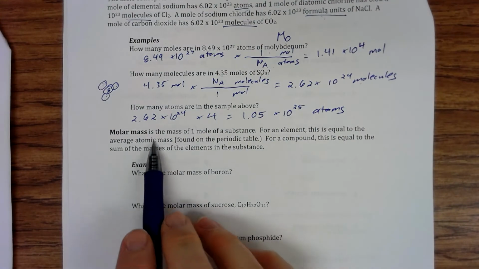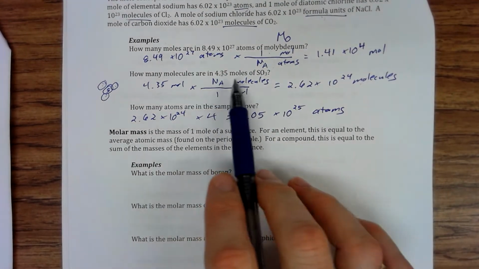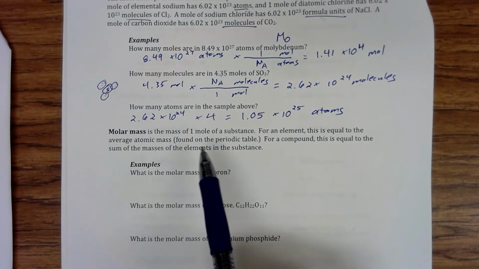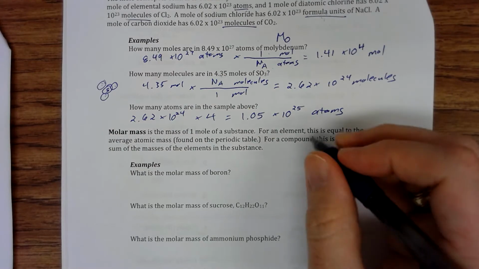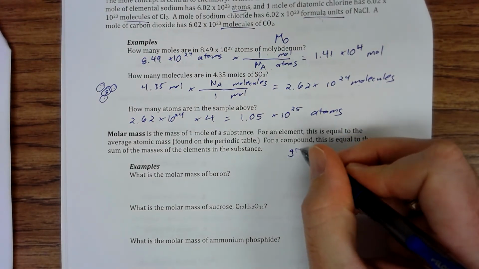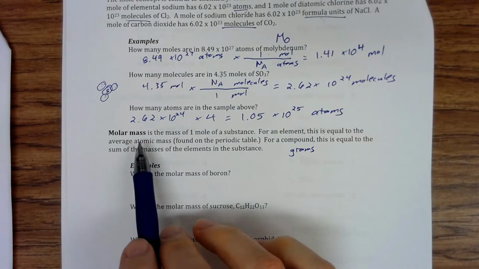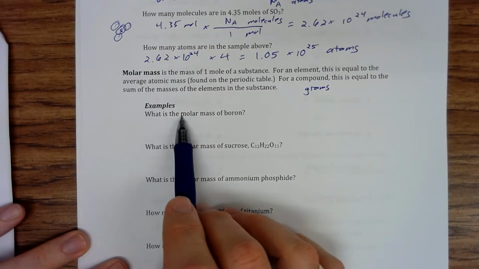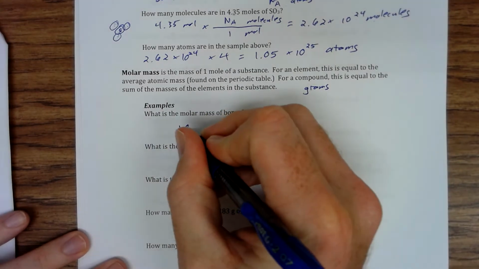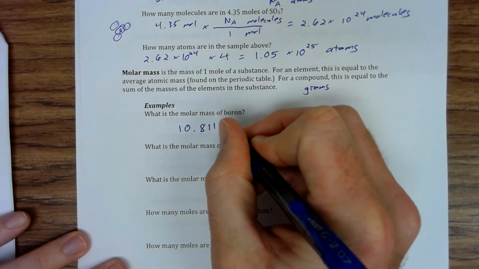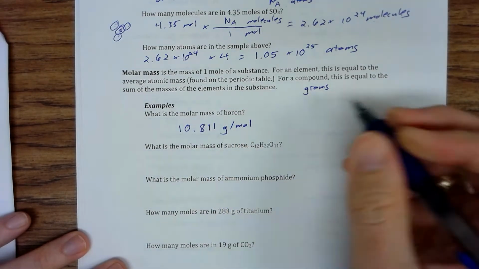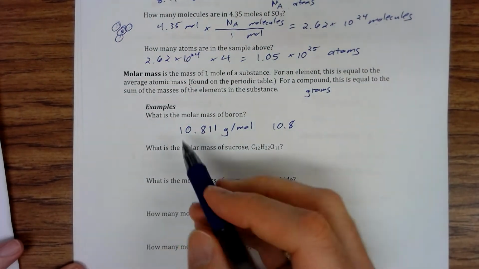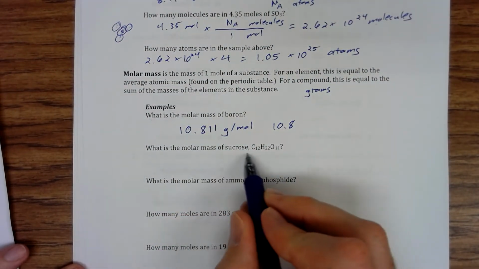Okay, so molar mass. So now we've figured out how to change moles to atoms and all that stuff. But molar mass is about using a real value that we can measure, right, out of the balance. So we use grams, right? And make sure you understand that, molar mass is found on the periodic table. So what is the molar mass of boron? Well, just look it up on the periodic table, and it's 10.811 grams per mole. Okay, or you could just say 10.8, maybe round up to 11. Nobody really cares.